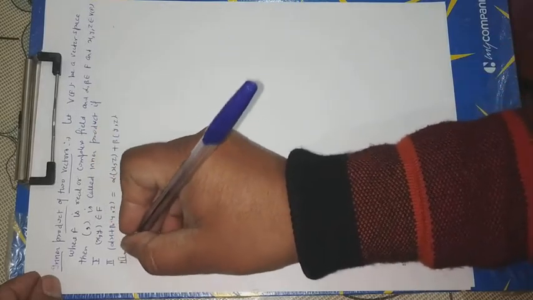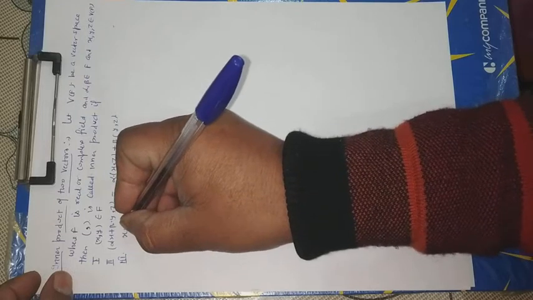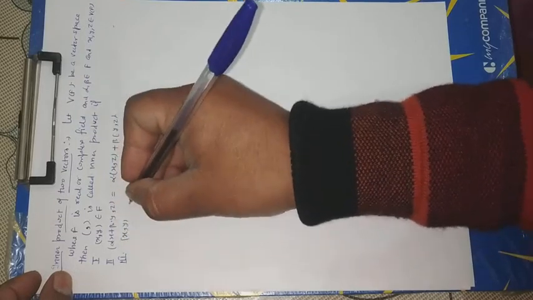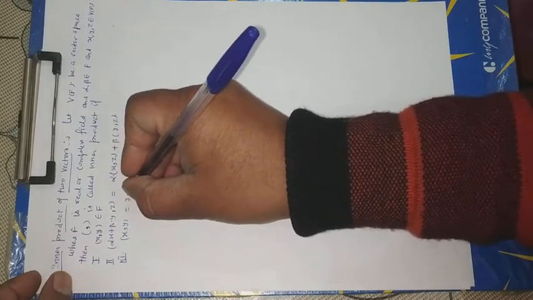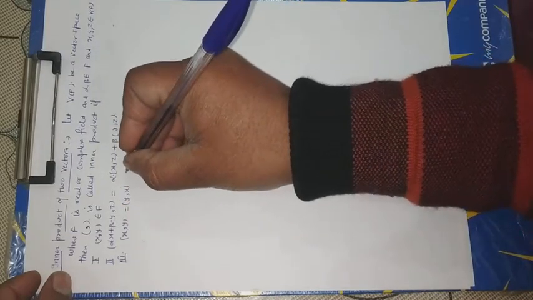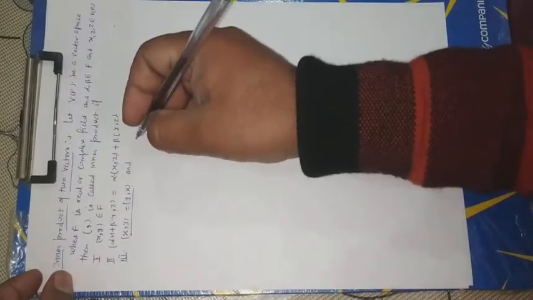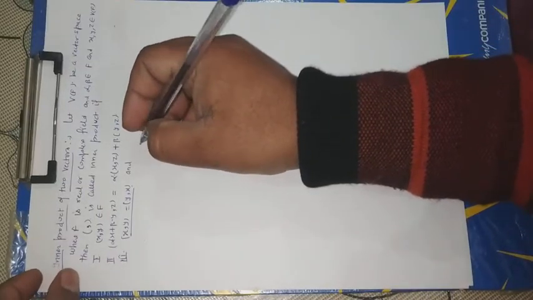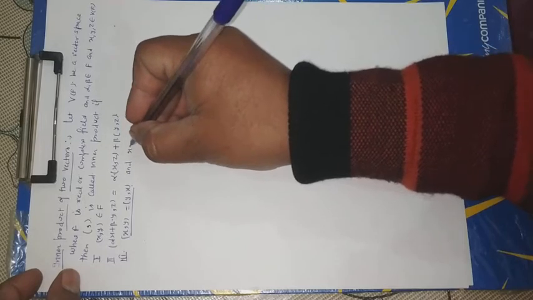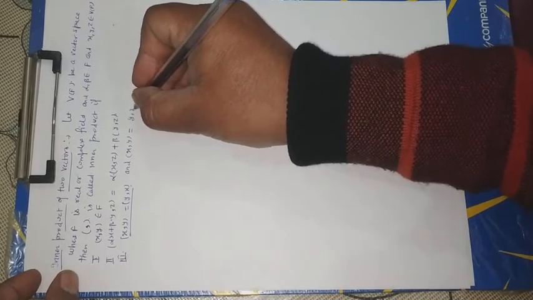Now third property, the inner product of x, y equals the inner product of y, x in the real field. Now if the field is complex, then the inner product of x, y equals the complex conjugate of the inner product of y, x.